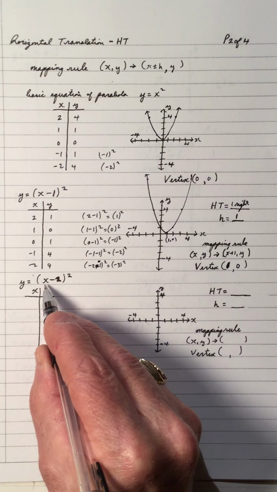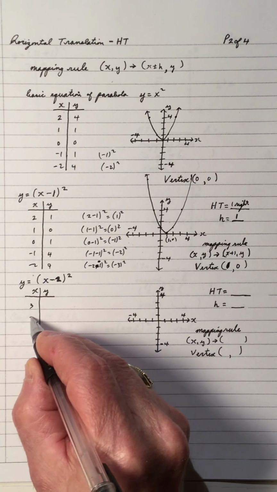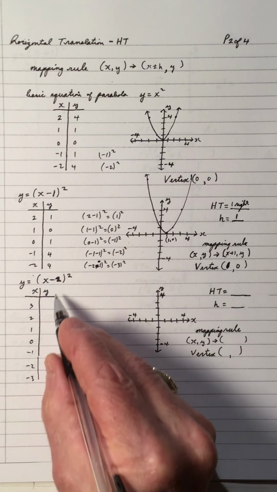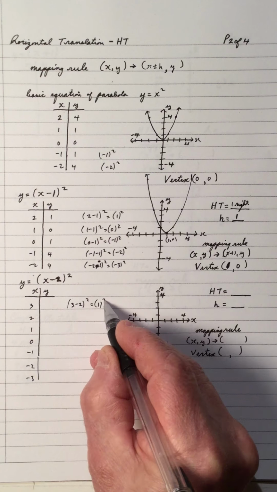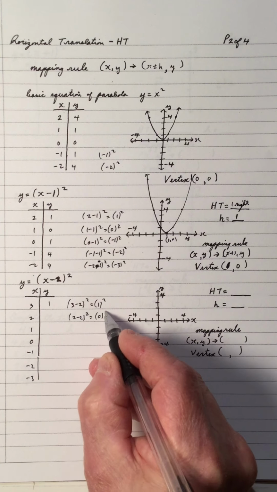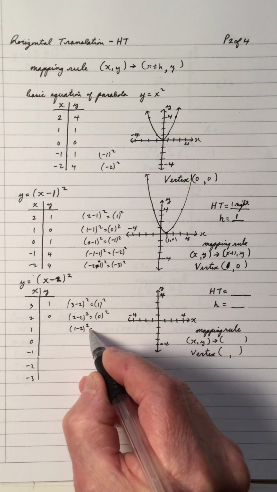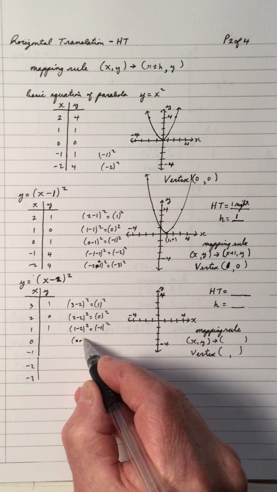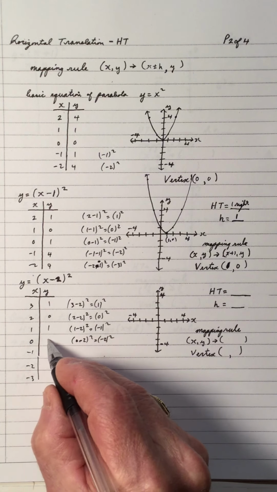Let's do x minus 2. This time we're going to use some more values of x. Let's put a 3 in. 3 minus 2 squared is 1 squared, which is 1. We're going to put a 2 in. 2 minus 2 gives me a 0, so 0 squared is 0. Now I'm going to put a 1 in. 1 minus 2 is negative 1 squared is 1. I'm going to put a 0 in. 0 minus 2 gives me negative 2 squared is a 4.